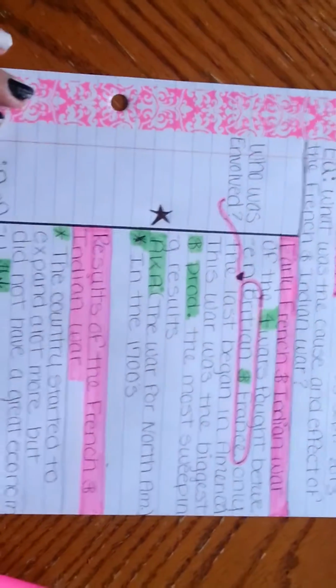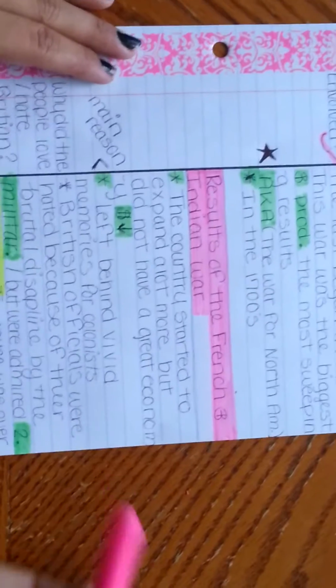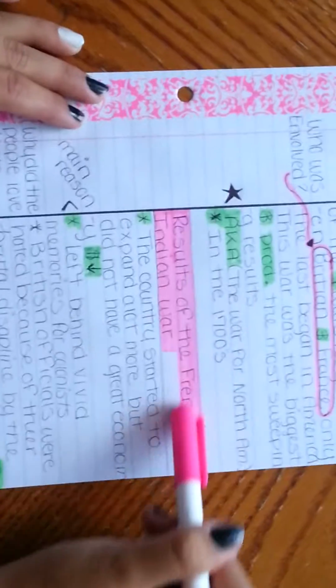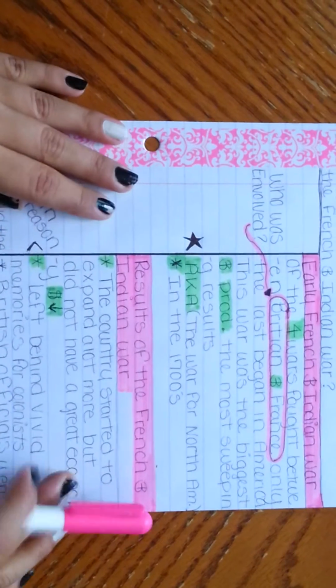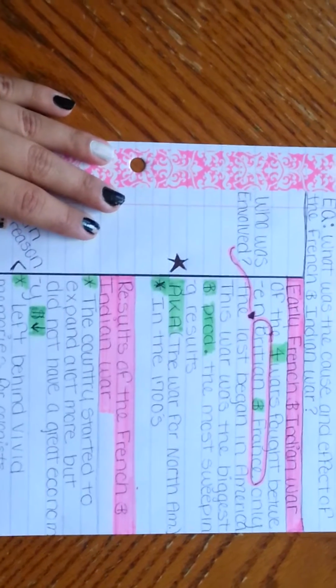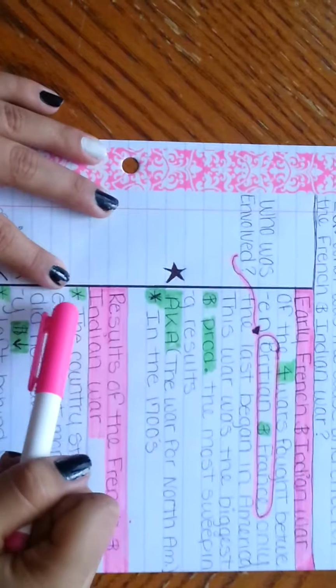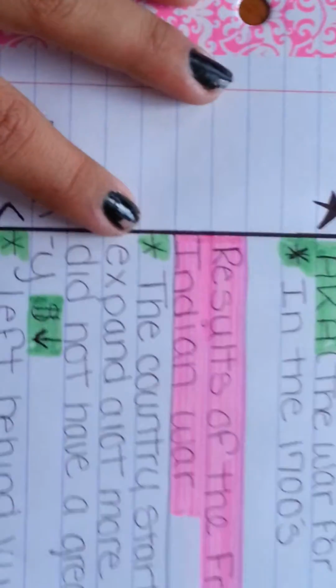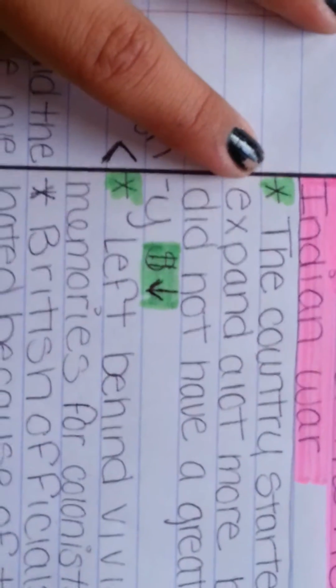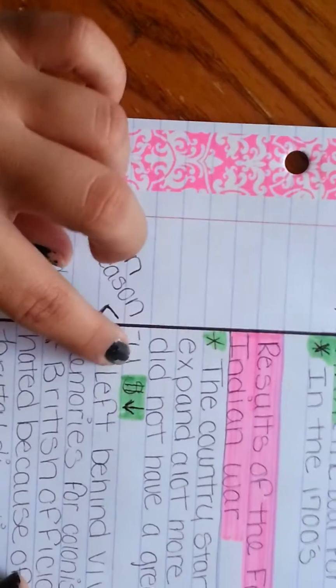As you go down my Cornell notes, as you can see, I switched topics because I highlighted it again. I used a different technique for this one. I used bullet points. As you can see, I highlighted these too. And I still use symbols.